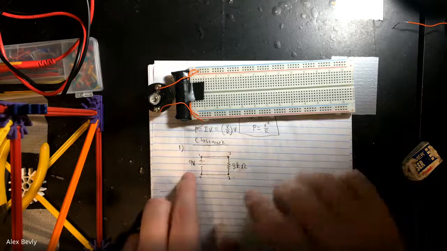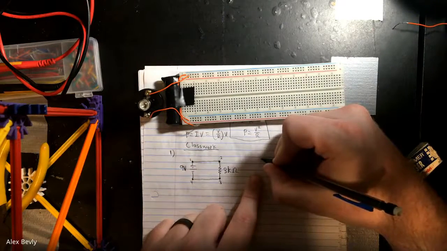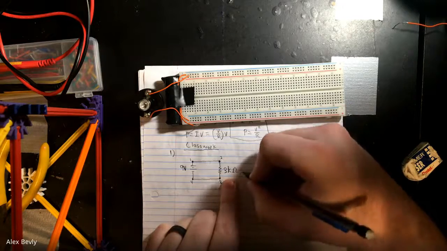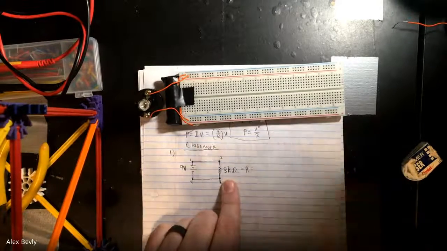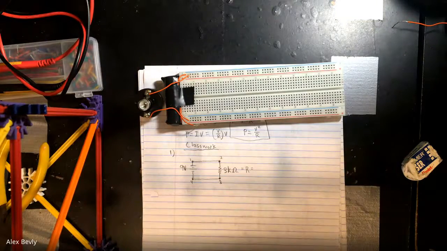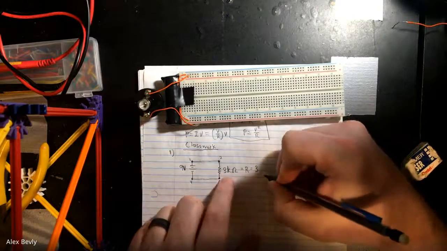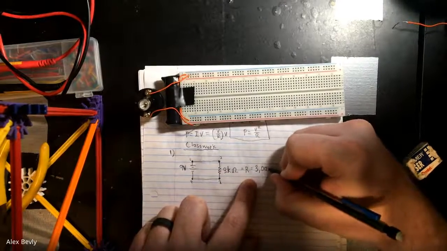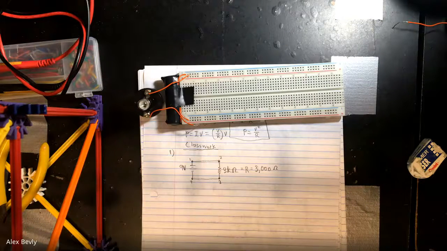All right, so I have two values here. I know my voltage is 9 volts. My resistance is 3 kilo ohms. Well, I can't leave this in kilo ohms. I want everything in base units, meters, kilograms, seconds. I want everything in volts, amps, ohms. Kilo is 1,000, so 3 kilo ohms is 3,000 ohms.